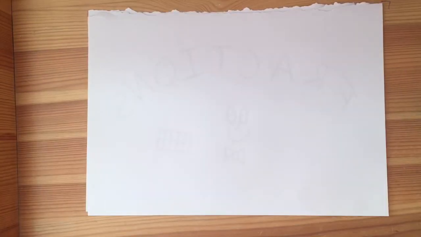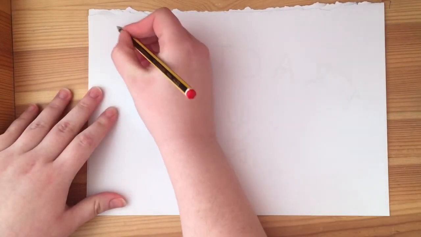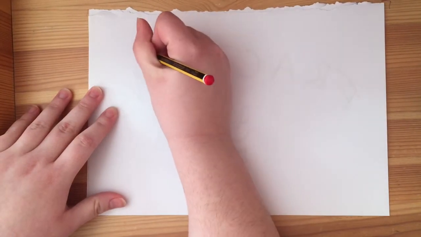Welcome to Year 3-4 edition of Teach Time. Now today we're going to be focusing on fractions of an amount and fractions of a number. So, firstly we're going to focus on what exactly is a fraction.